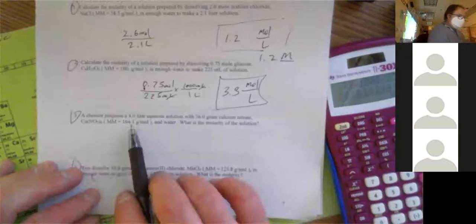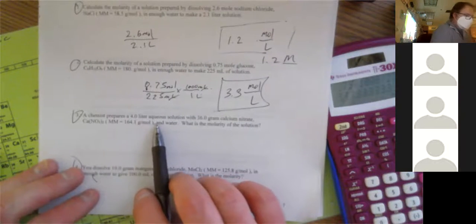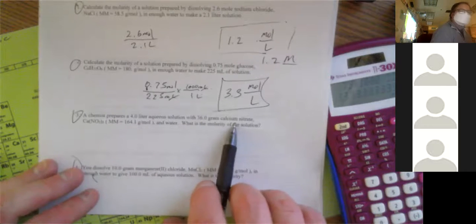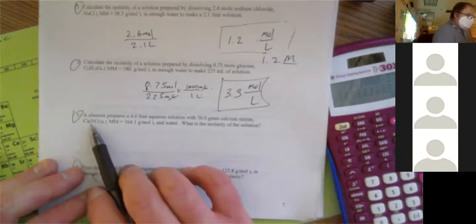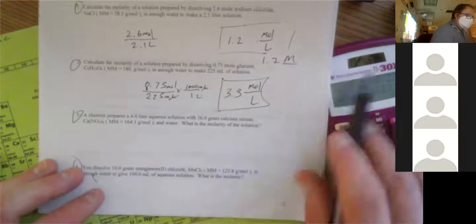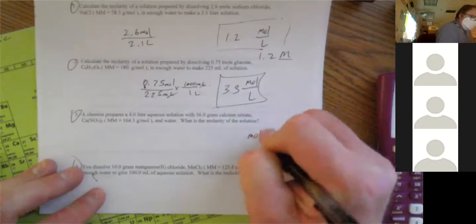Next, a chemist prepares a 4.0 moles per liter aqueous solution with 36 grams of calcium nitrate and water. What is the molarity? So again, we want moles per liter. What are we going to use to get moles per liter from this? We've got to convert 36.0 grams to moles. Okay.